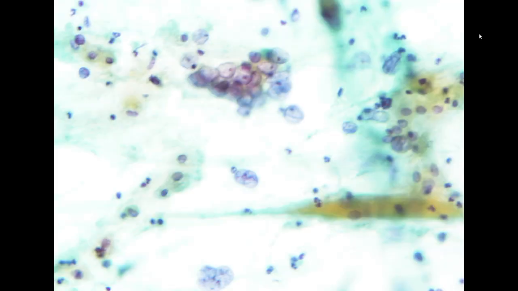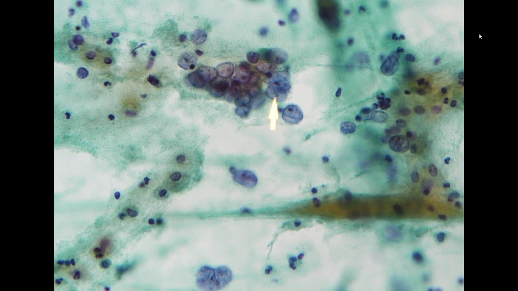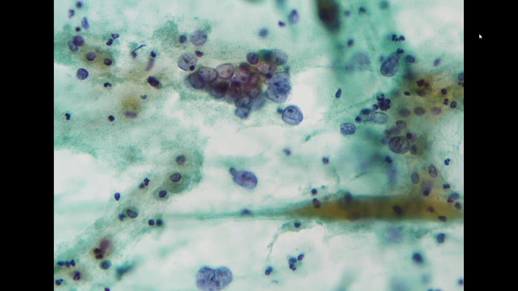So the next specimen is kind of easy. On low power, you already can appreciate that there is no normal squamous component, and we see only debris-like material along with some old blood. When we go to higher power, we see very tight glandular structures. The cells are big with vesicular chromatin and prominent nucleoli. So this looks like adenocarcinoma.